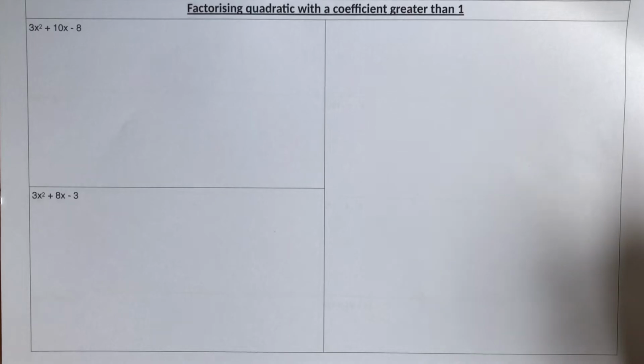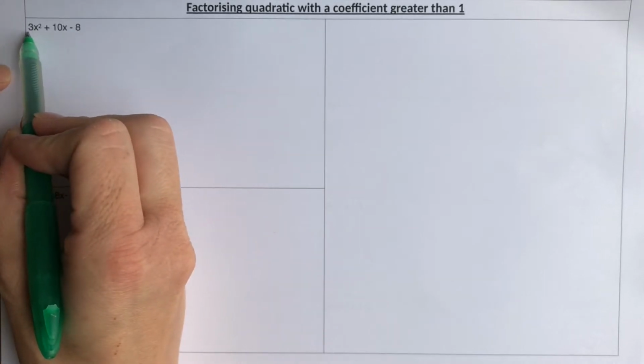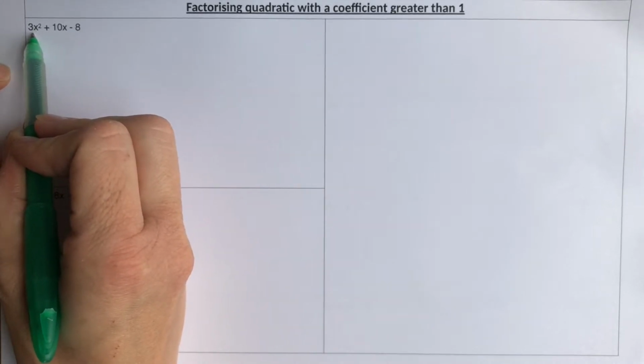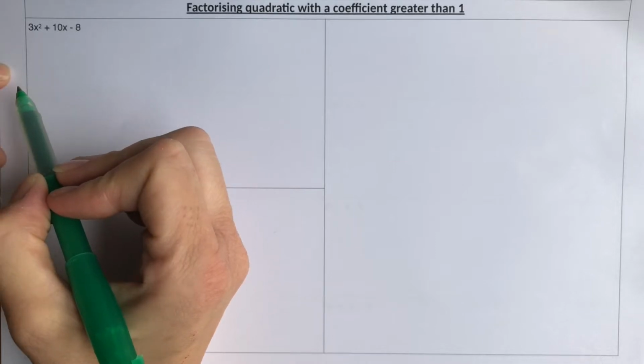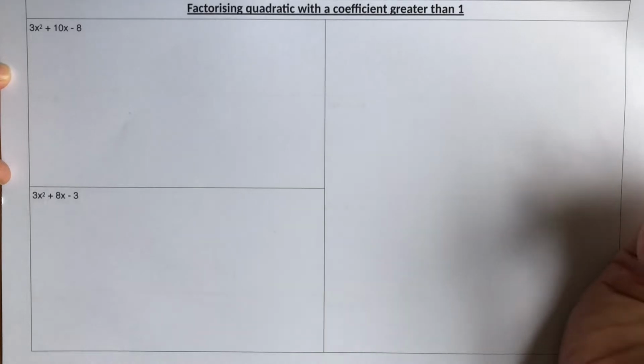Factorising quadratics with a coefficient greater than 1. So if you look at these questions here, what that means is we actually have a number in front of the x squared. So that means our brackets can't just have x in them, they're going to have a number with them. And I'm going to show you how to do this.